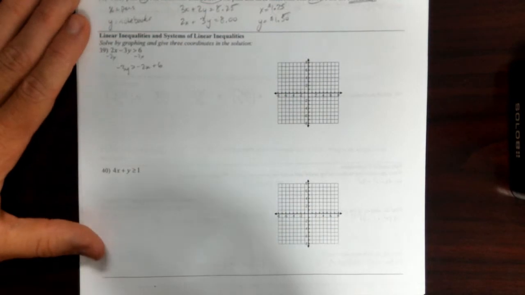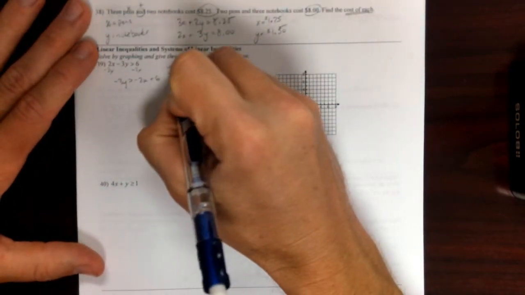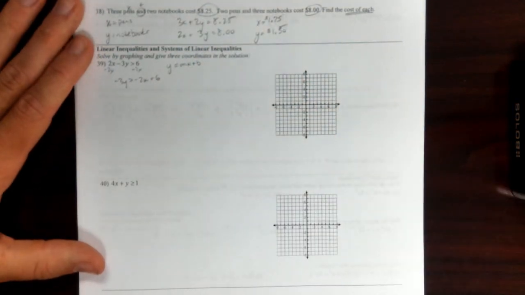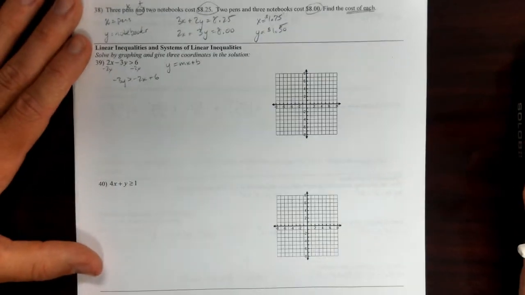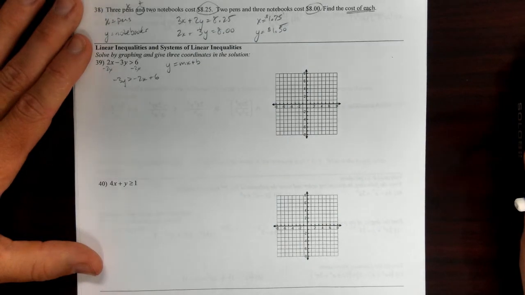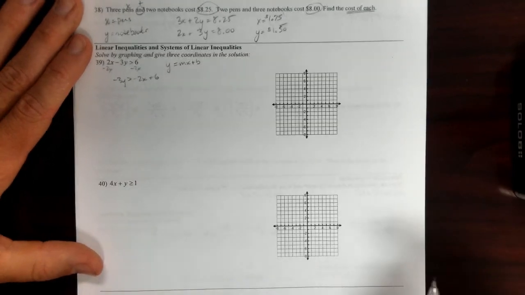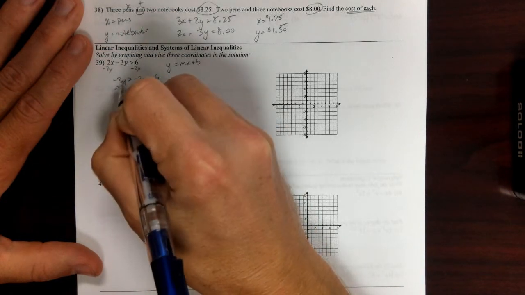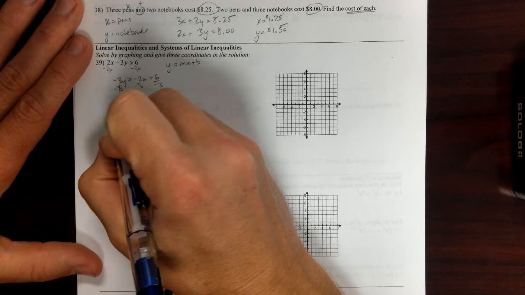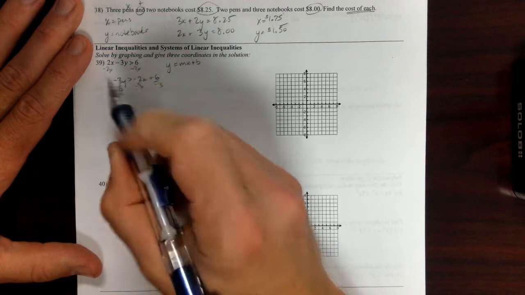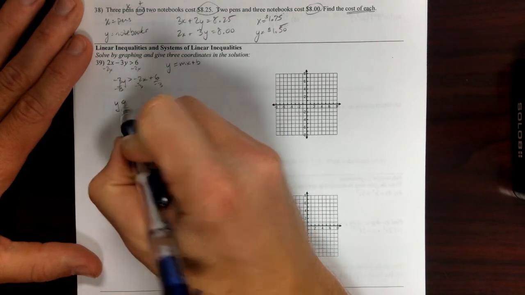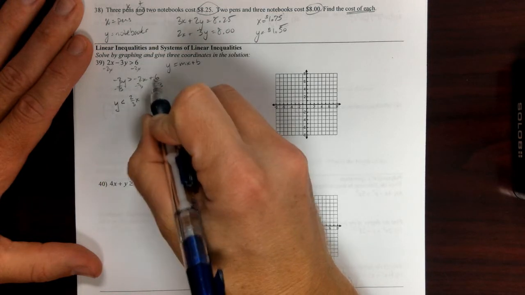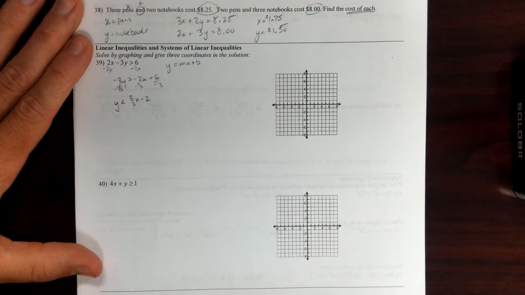We're putting it in slope-intercept form, so I need y equals mx plus b. I know the equals sign's not really an equals because it's an inequality, but you get my drift. Now I need to solve for y. I've got negative 3 times y, so we're going to divide by negative 3 and get the y by itself. Now, when I divide by a negative, I must flip my inequality symbol. So y is greater than flips to become y is less than. Negative divided by negative is a positive, so positive 2/3 x, and then minus 2.